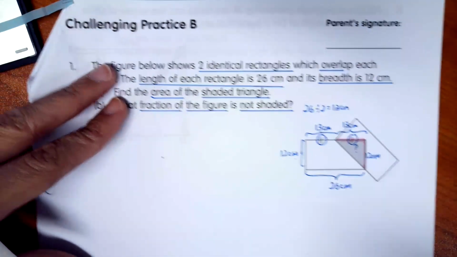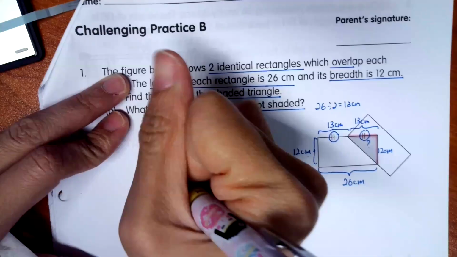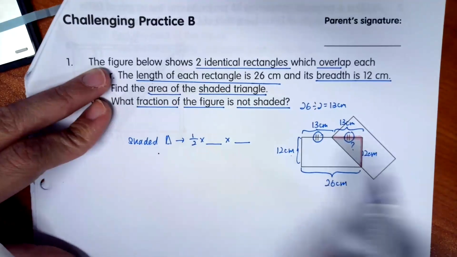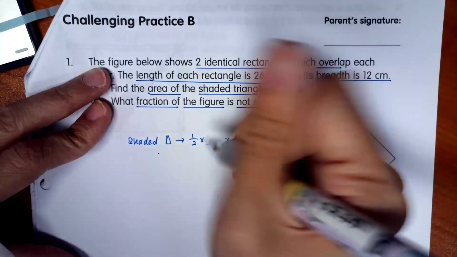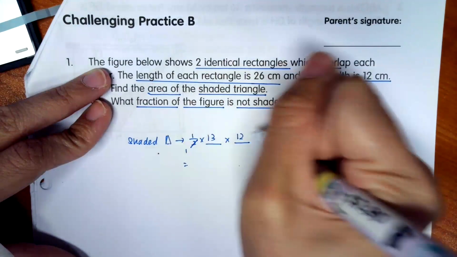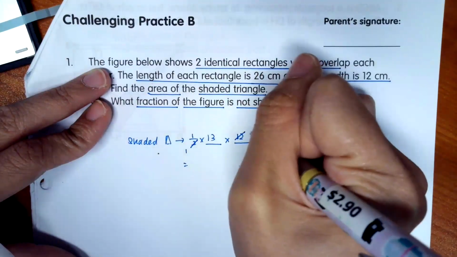So my shaded triangle will be half times base times height. Your base and your height are your 13 cm and 12 cm. And you can cross cancel your 2 and your 12. Okay, then you'll get your answer here. So that will be your shaded triangle.